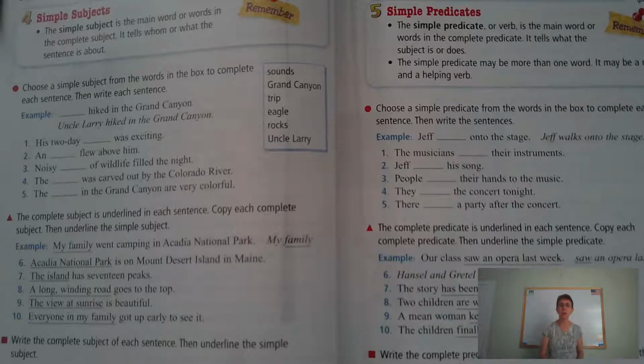How are you today? We're going to get started with our Language Arts e-learning lesson for Monday, March 30th. What I'm going to be doing in grammar now is to go back and do a review of different things that we have covered so far this year. And I'd like you today to go to page 58 in your English textbook, and we're going to get started with simple subjects.